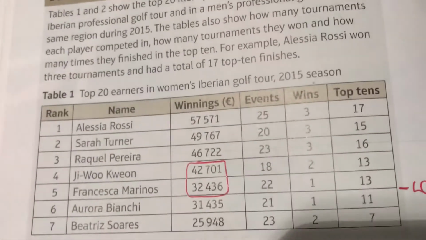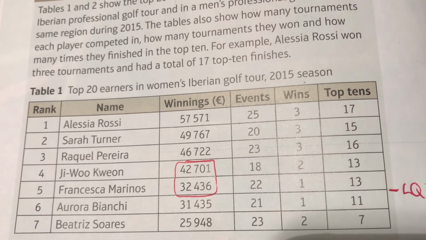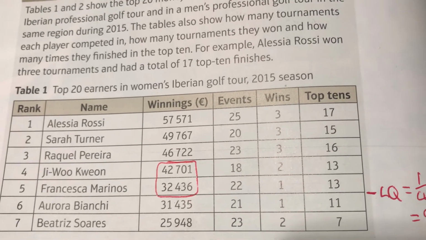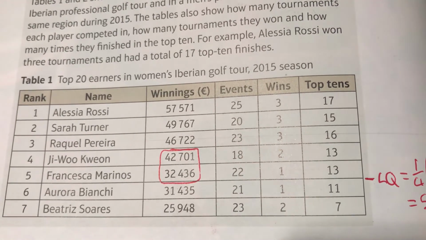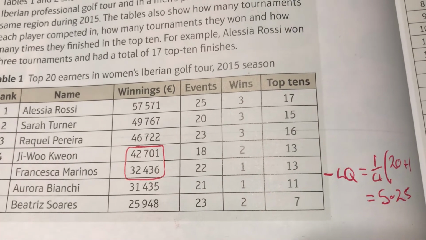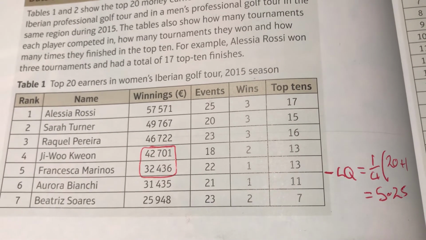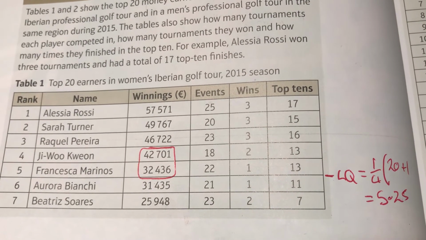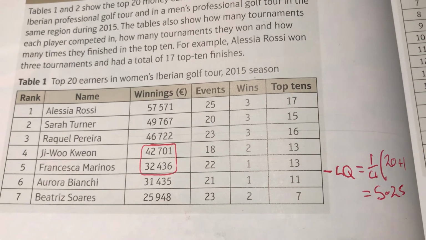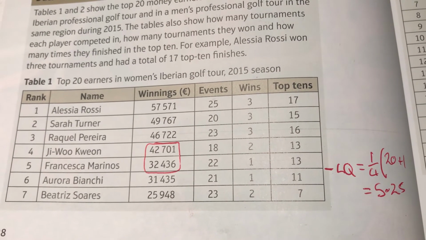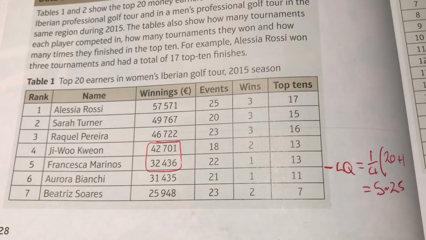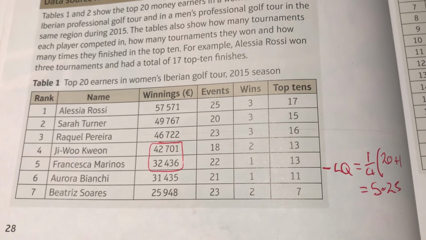How do I find the upper quartile? Well, the upper quartile is going to be between, oops, I've circled the wrong pair there, between the 5th and the 6th, and it should be 1/4 of the way down. So it should be 1/4 of the way between the 5th and the 6th person, between 32,436 and 31,435. And that will give you your upper quartile.